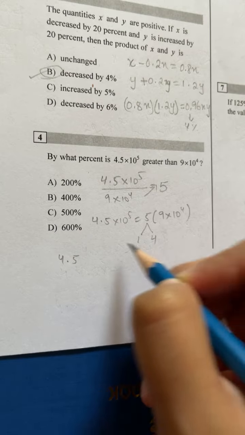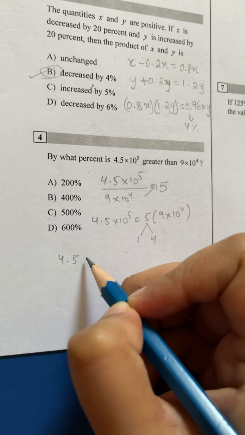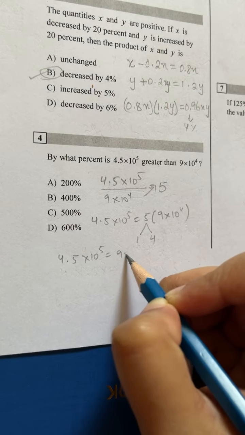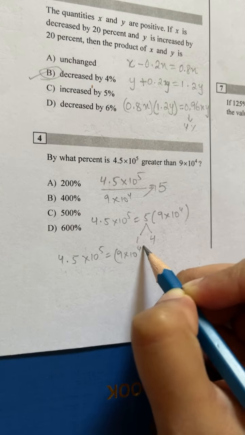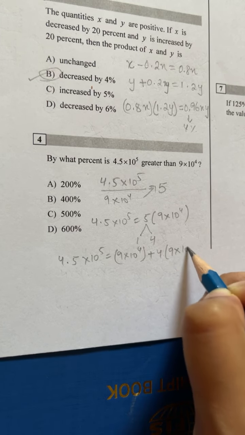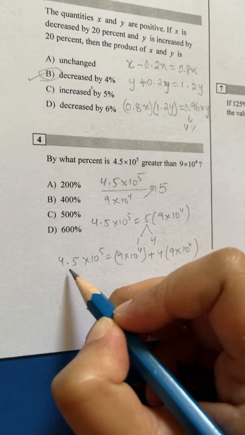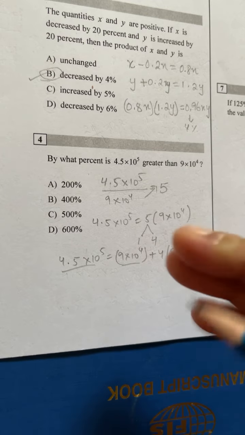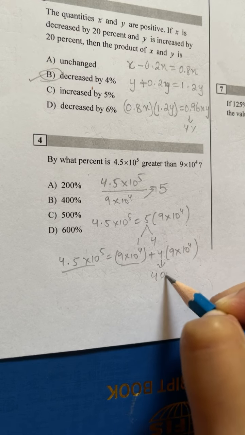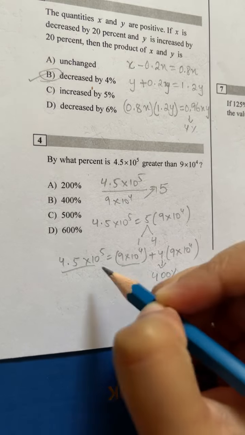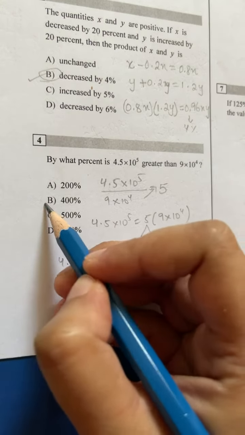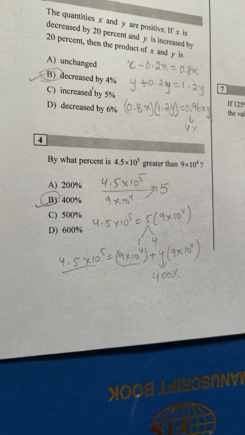You've already got the answer. 4.5 into 10 raised to 5 equals 9 into 10 raised to 4 plus 4 into 9 into 10 raised to 4. Now you have understood this is equal to this, but how much more? 400% more. This is equal to this, but by 400% more. That's your option B.